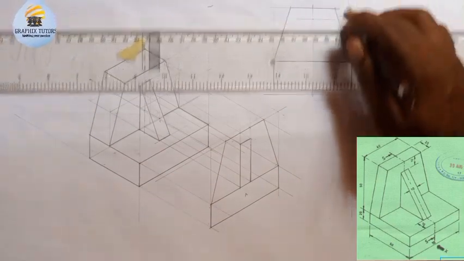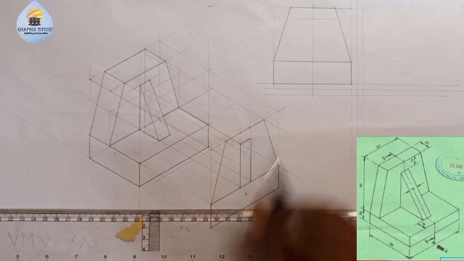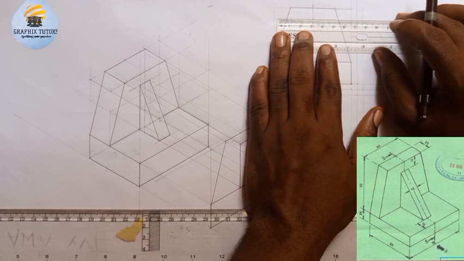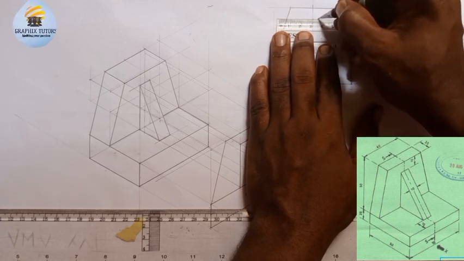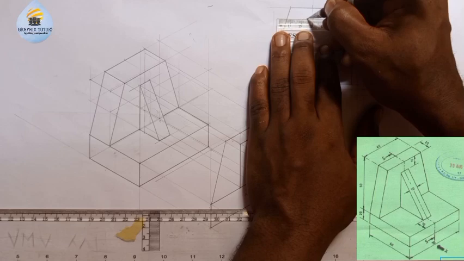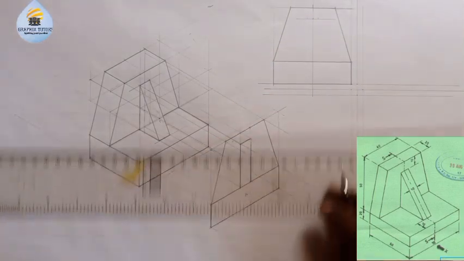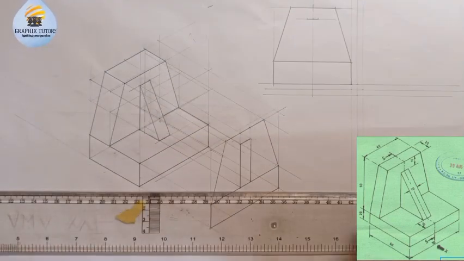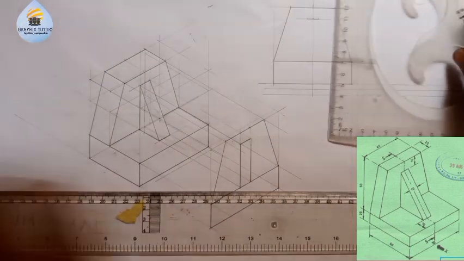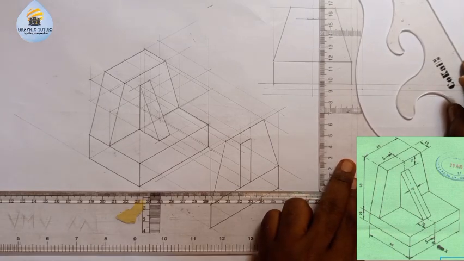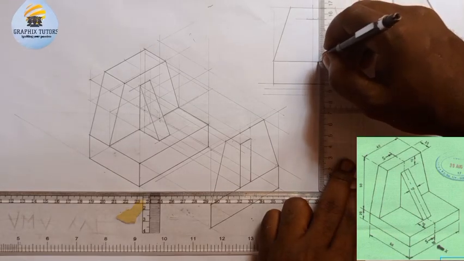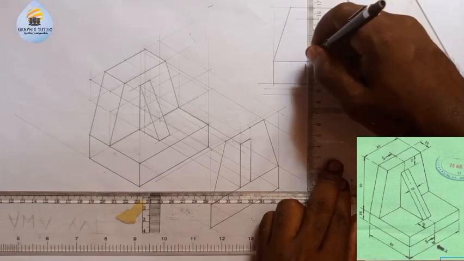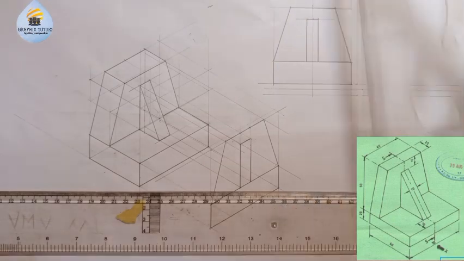I'll start. And we know very well that from here to here is 10. So I'll just take my meter rule, taking 0.3 as reference point. So I'll measure 5 to the left and 5 to the right. That will give me my 10, right? So I'll just thicken it. Then bring it down. Bring it down. So we're done with that.